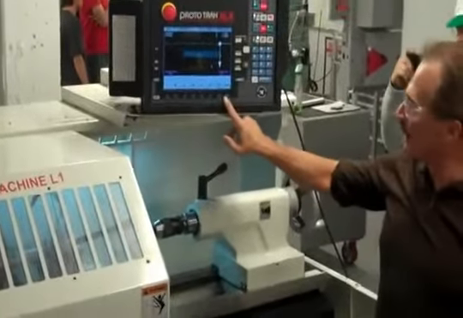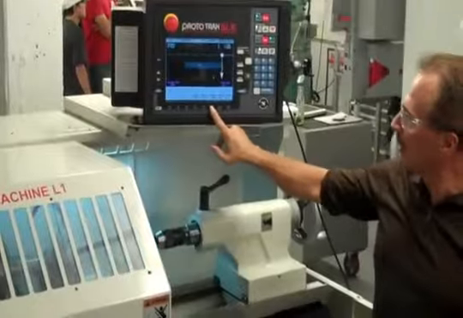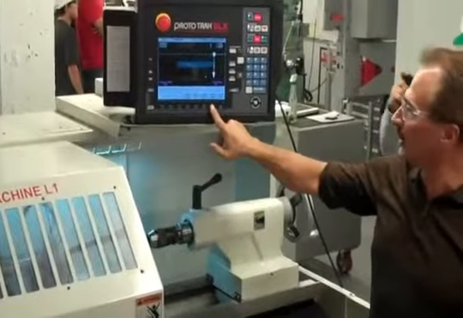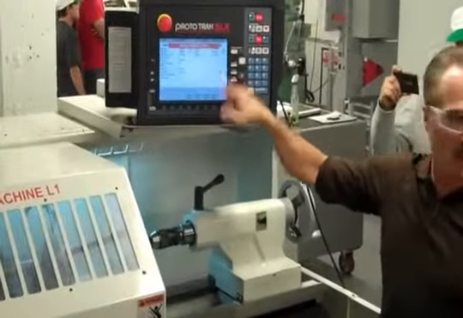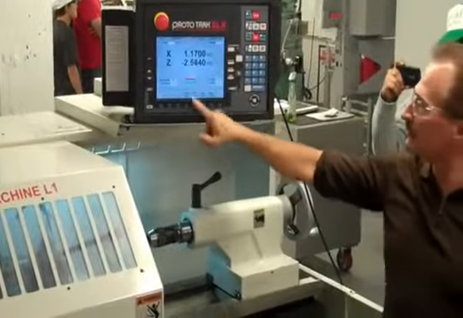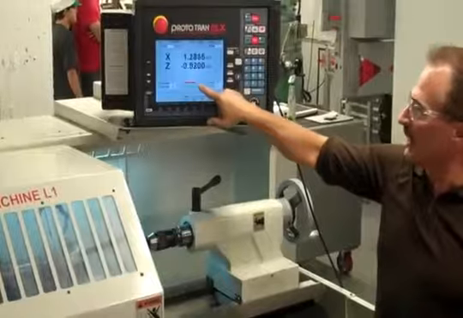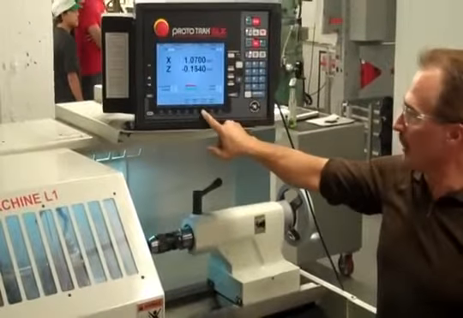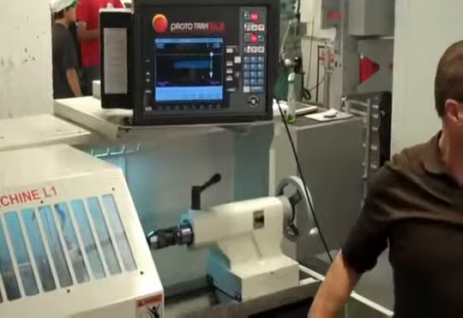While it's cutting the parts, you can take your screen, go back and forth if you wanted to look at the program, view what's going on with the program, which shows the dimensional location and your feed and speed percentages. We'll go back to viewing the cutting path.